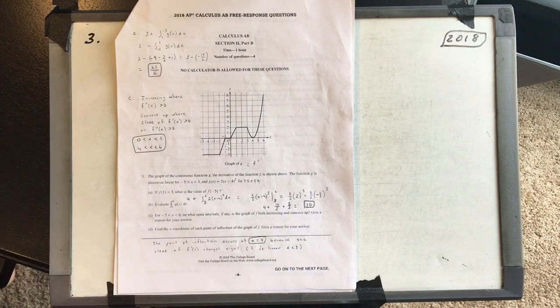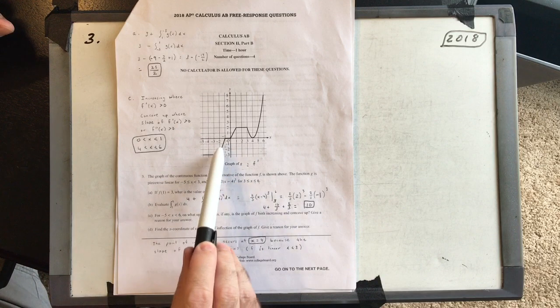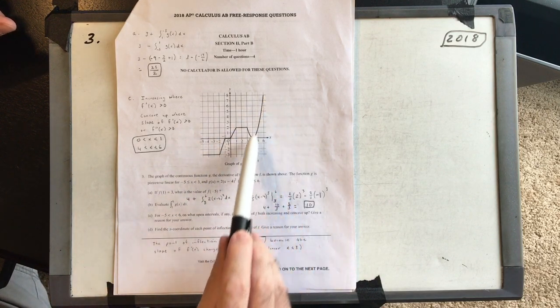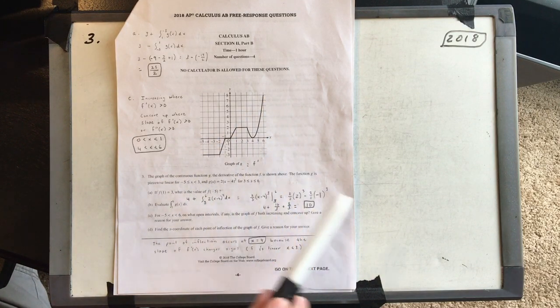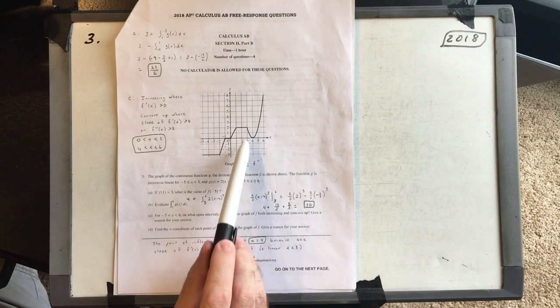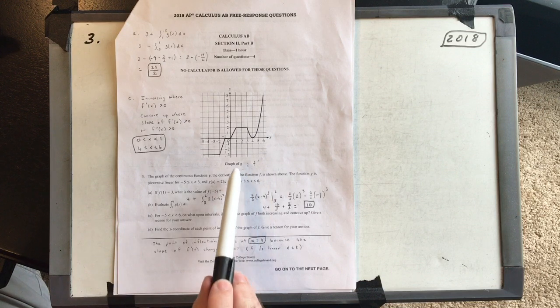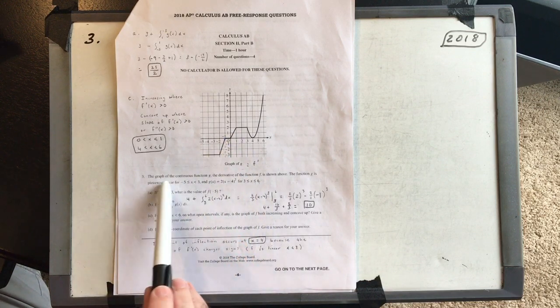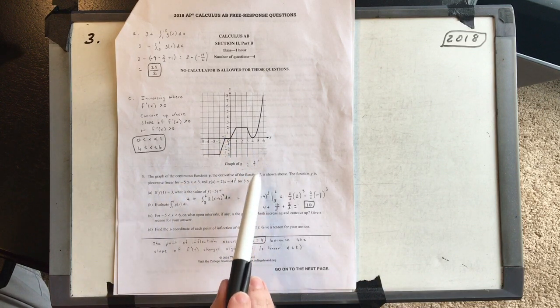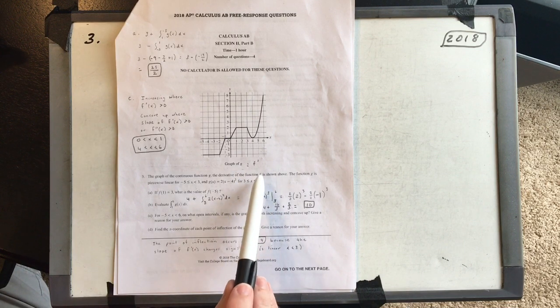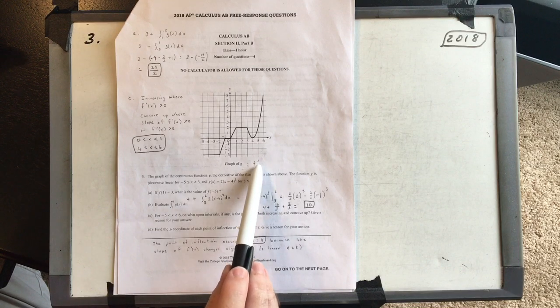Okay, this is the 2018 AP Calculus AB free response number 3. Number 3 refers to, this is no calculator, this graph. I'm not going to draw the graph on my whiteboard, but have that ready to go and refer to. It's not only a graph of g, but if you read through the description, it's also a graph of f prime, because g is the derivative of f.